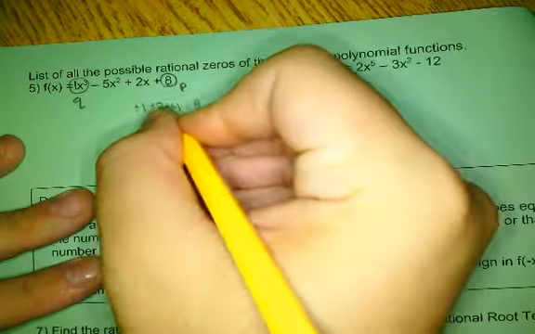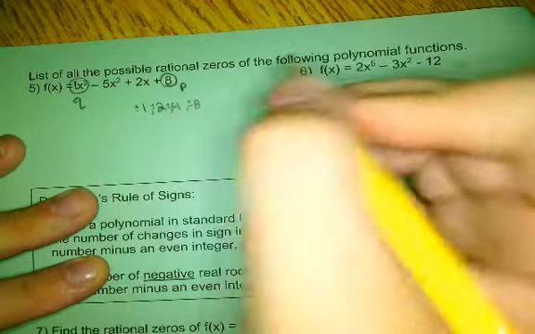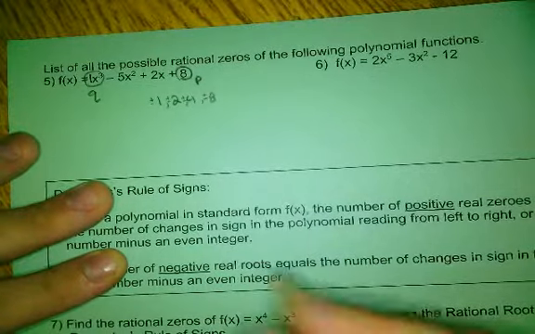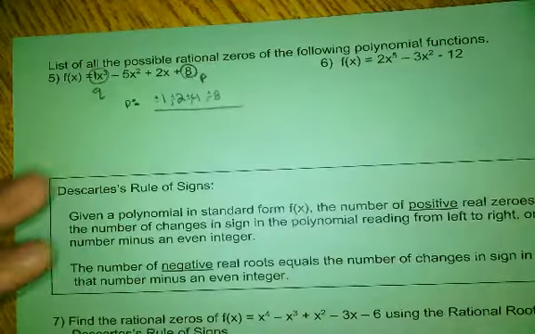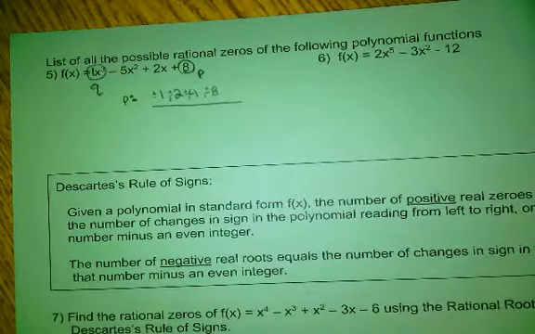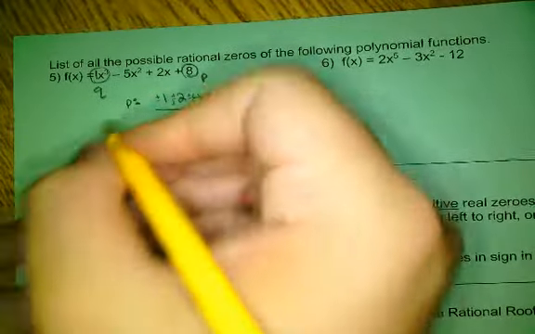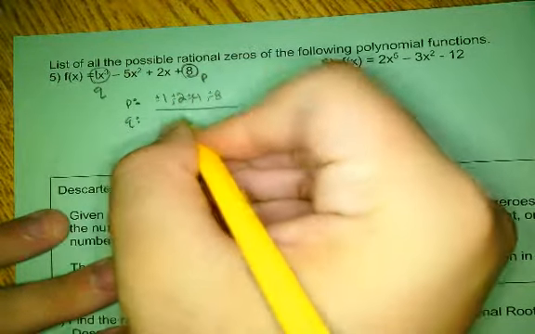What about negative values? Can I just put plus and minus in front of all these and be good? So these are possible values of P. We cool? Okay. What about all possible values of Q?